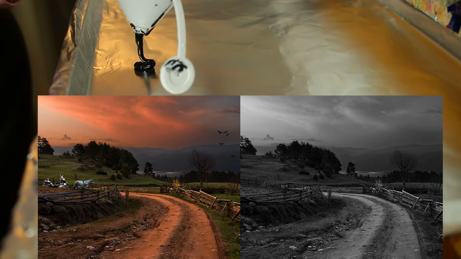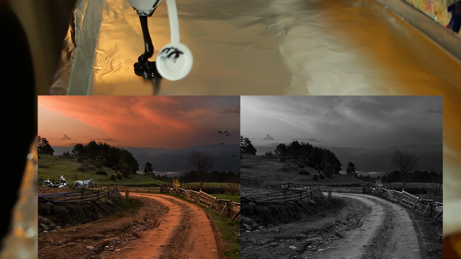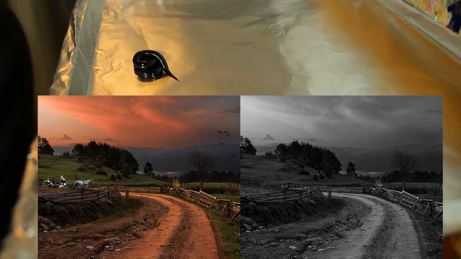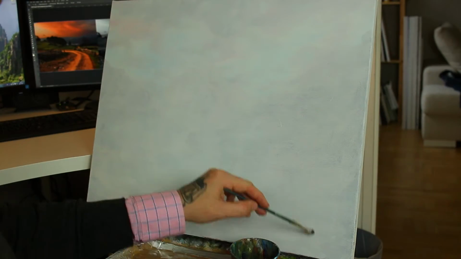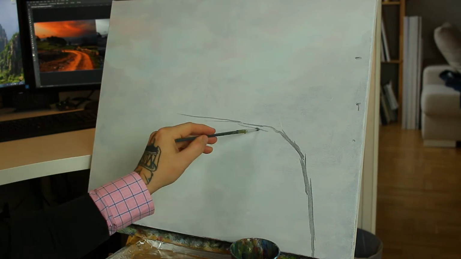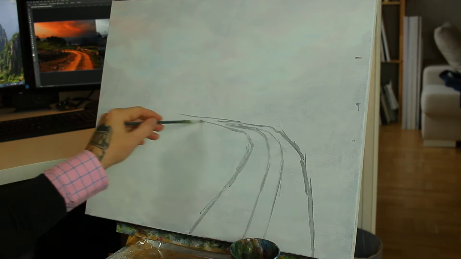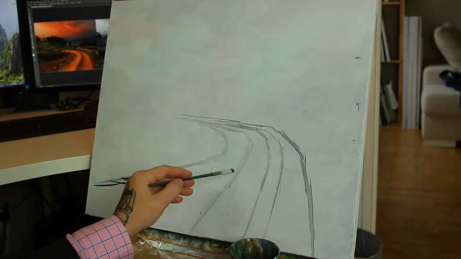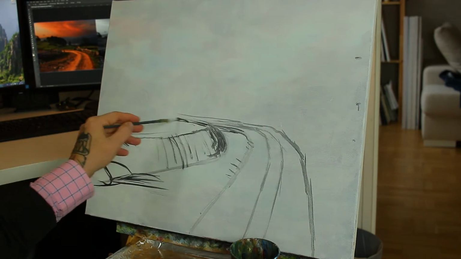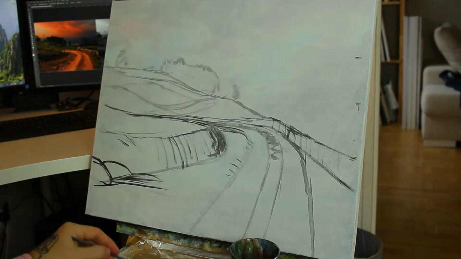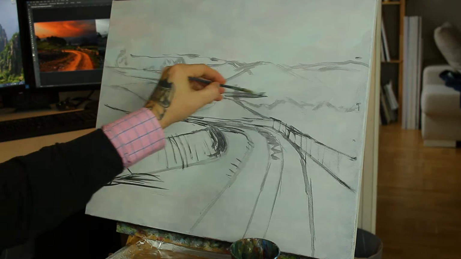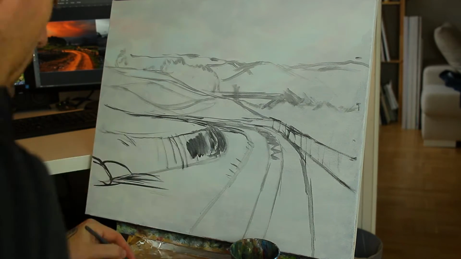Today I'm gonna paint a new painting. I'm thinking this could be the end of the day on your way home from the work on the field or something. I want this to be portrayed as in the 18th or 19th century. So maybe I'll add a carriage on the road, something like that.